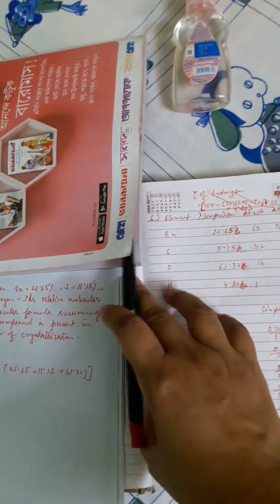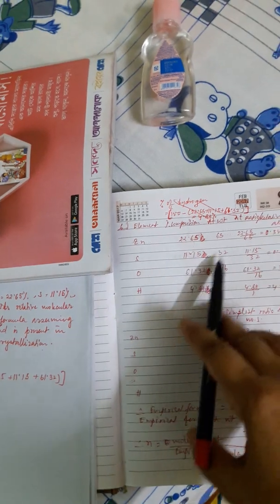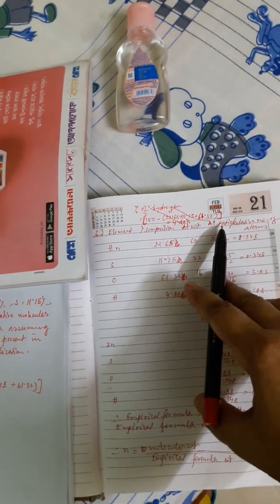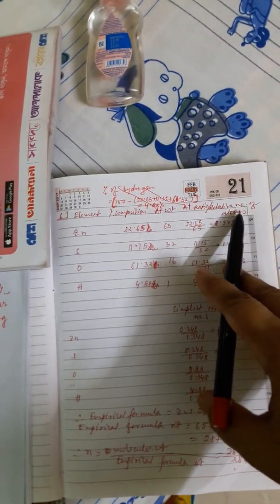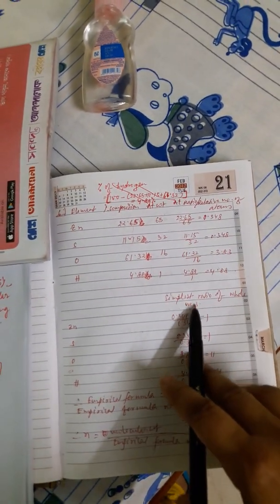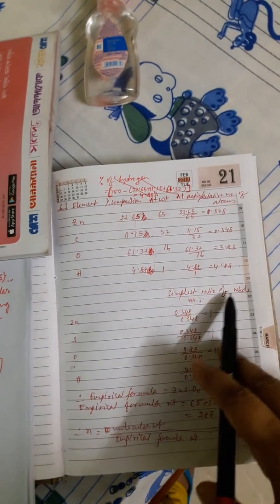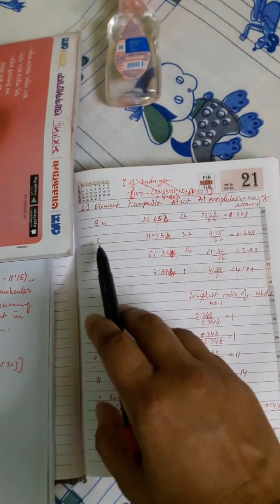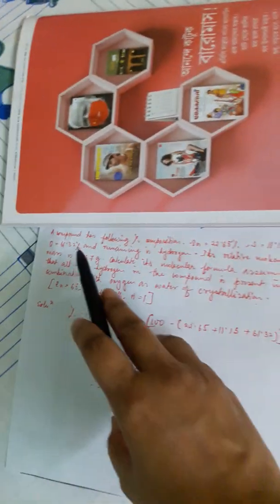Now make the table: element, percentage composition, atomic weight, atomic ratio or relative number of atoms. For the last column there is no space, so I have written here the last column, simplest ratio of whole numbers. Elements given in this numerical: zinc, sulfur, oxygen, hydrogen.